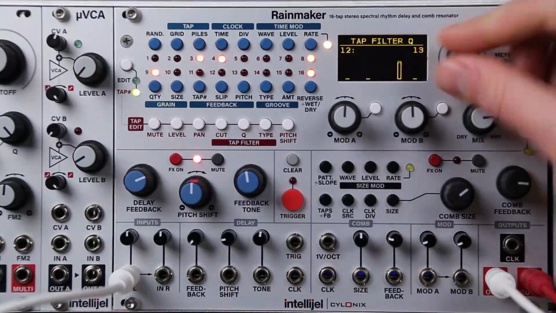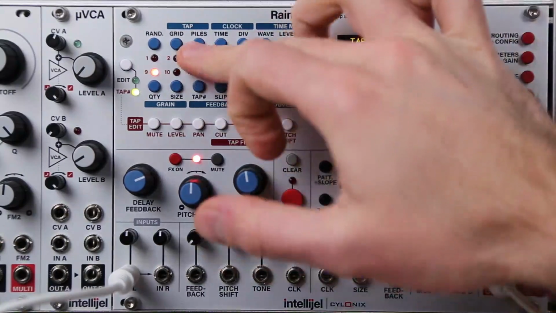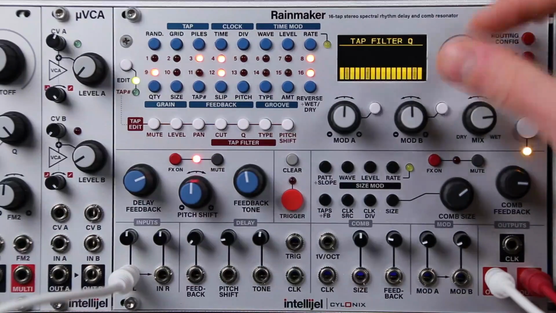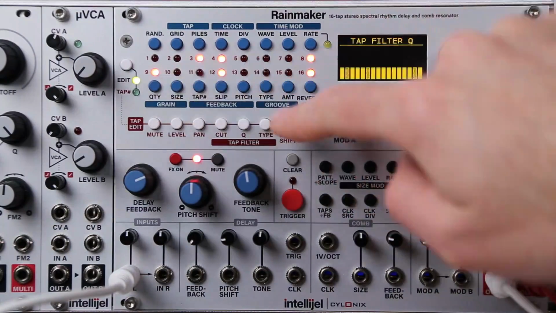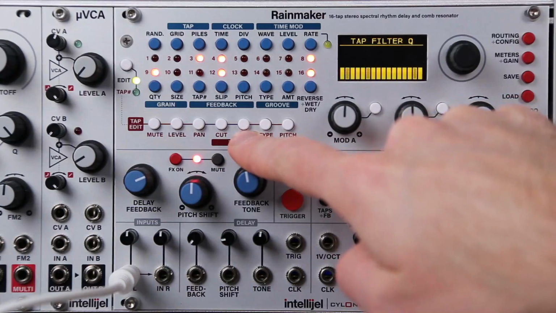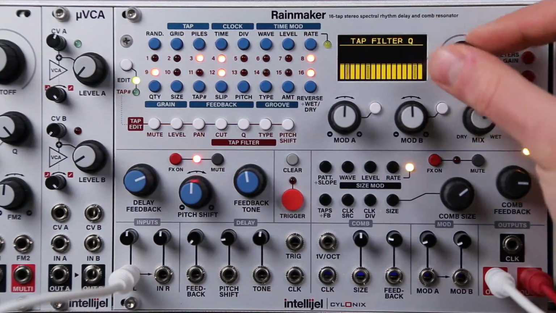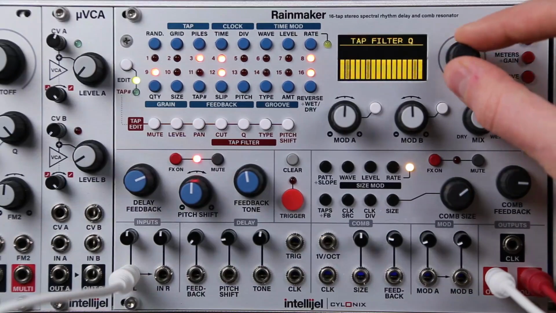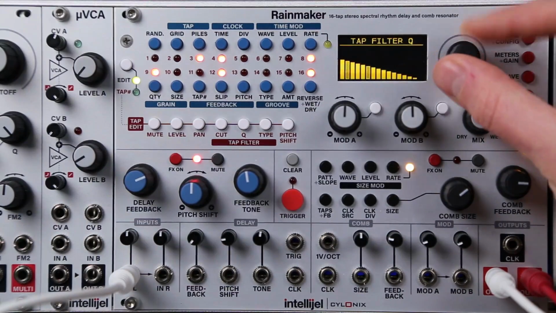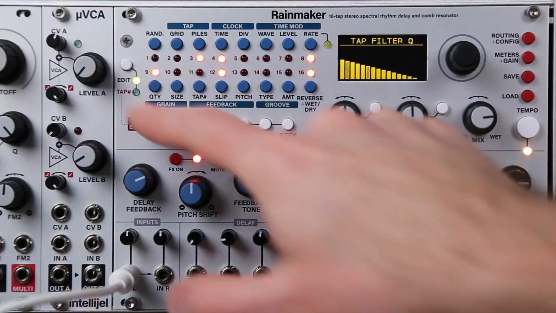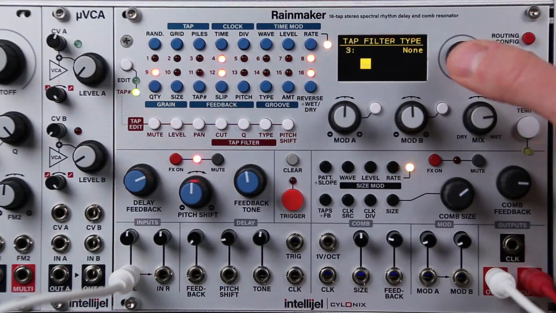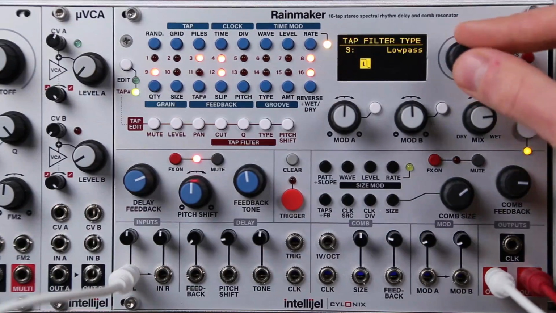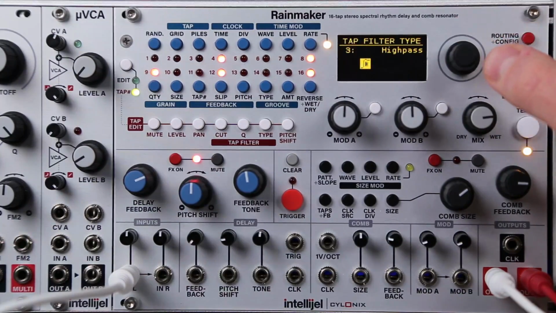Same thing with filter Q, so this is the resonance of those individual filters. And so this is a good one to note, that you can adjust all parameters. If you've selected a page and go back to the edit menu, you can edit them all together, or you can press it in and edit in ramp mode. And then if we go back to the tap menu, go to type. So you can select between no filter, low pass, bandpass, and high pass.